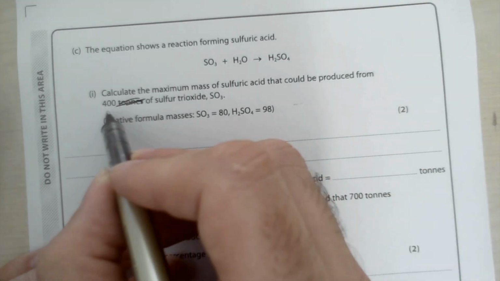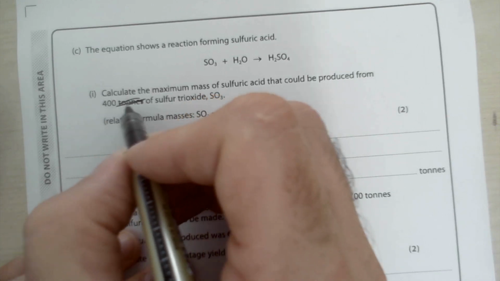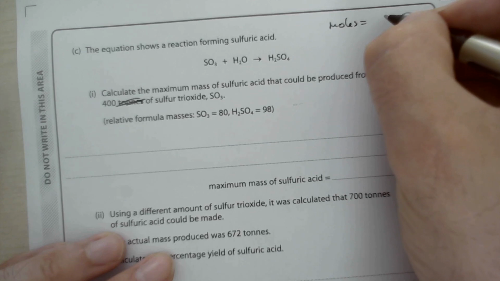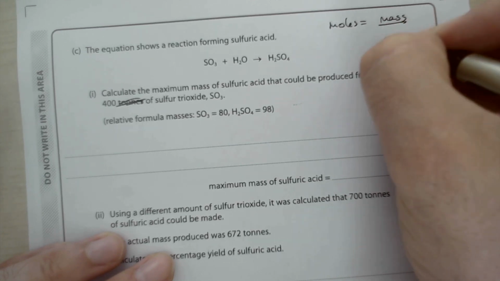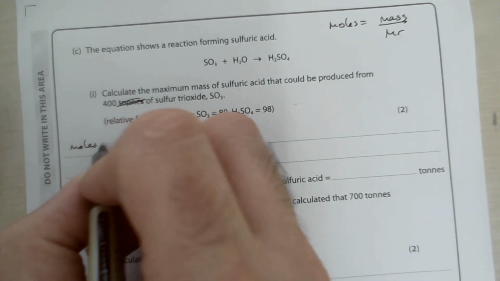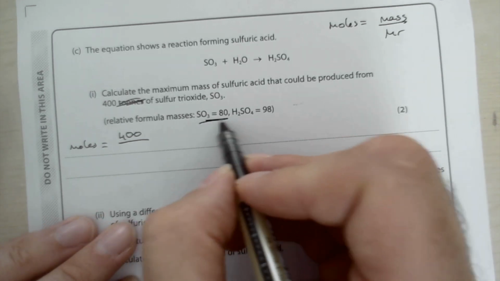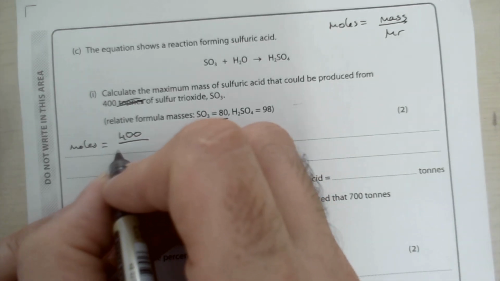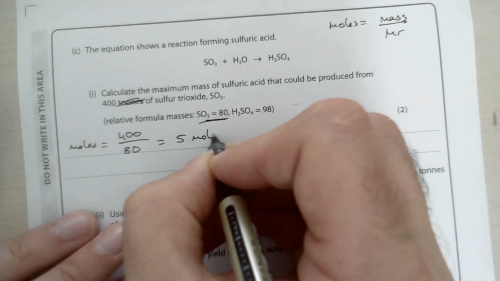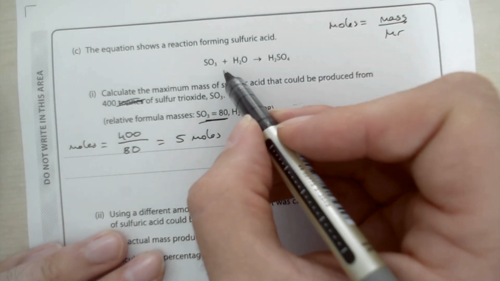And we need to find out how many moles of sulfur trioxide we have got in 400 tonnes. So remember, moles equals mass divided by Mr. So let's work out our moles here. It's going to be 400 divided by, well, they've given us the Mr of sulfur trioxide, 80, and that gives us 5 moles. So we've got 5 moles of sulfur trioxide. Let's have a look at our equation here.